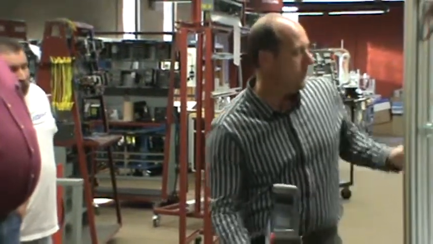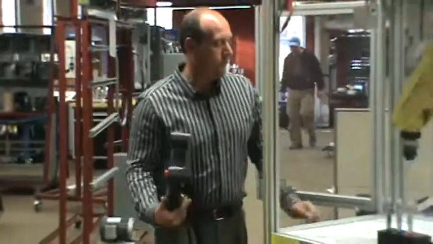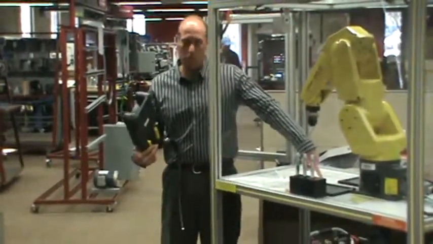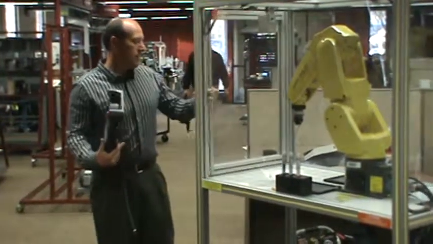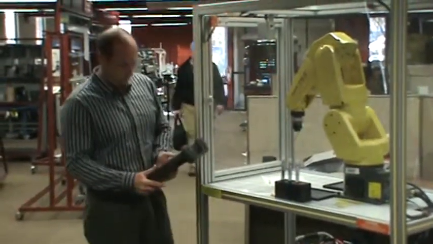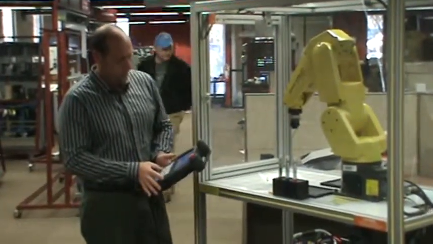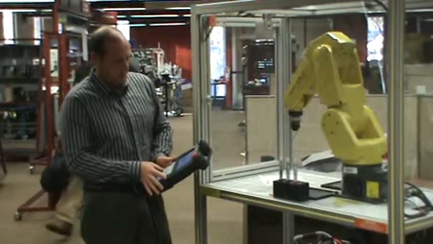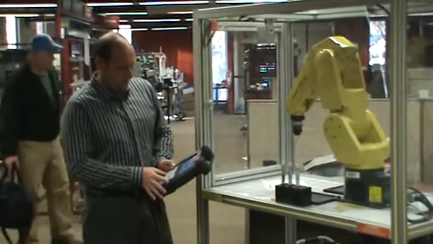What I want to do is find the beginning of my frame, which will be in this corner. So I'm going to jog the robot down to that point. To pull in my dead man switch, hit reset.